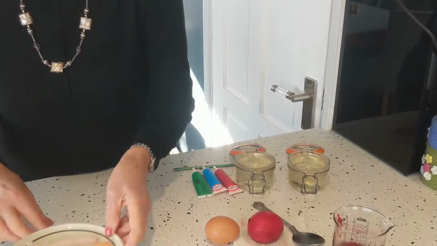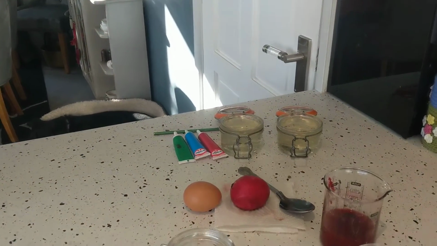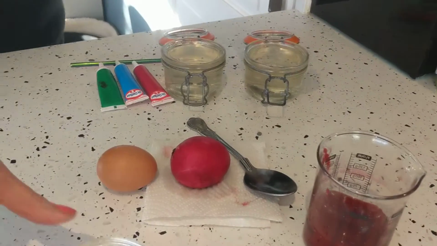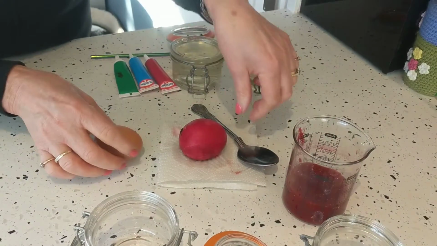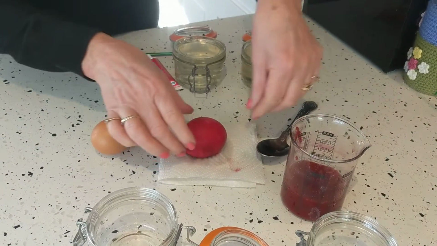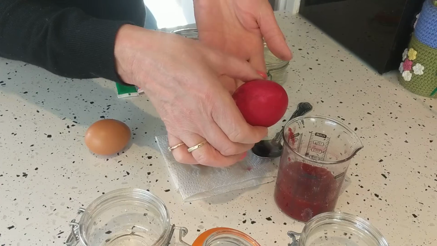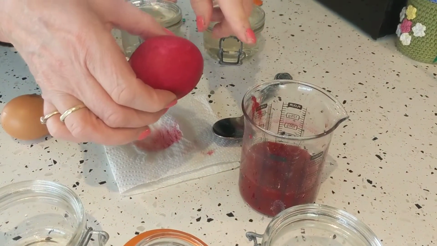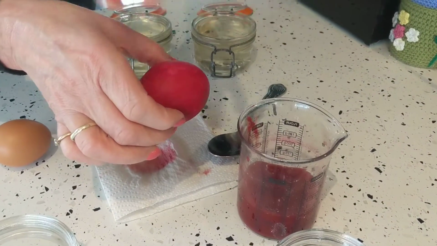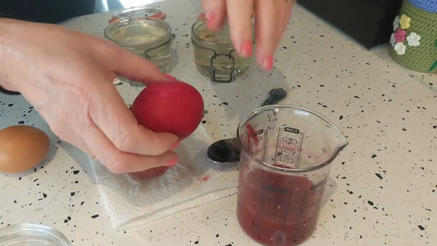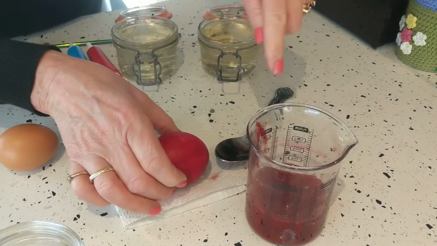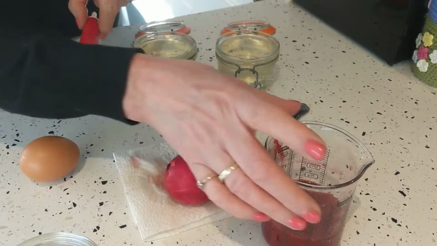Now, so that's moving the snakes out of the way, I've had an egg here. I've had it soaking for a couple of days. I started with some vinegar, which dissolves the shell, and then I've put it into some red food colouring.